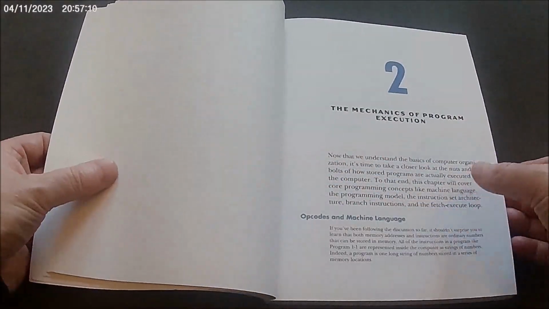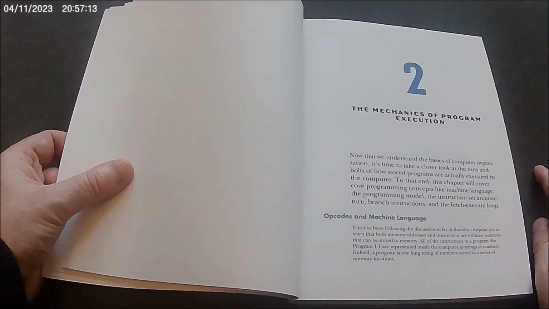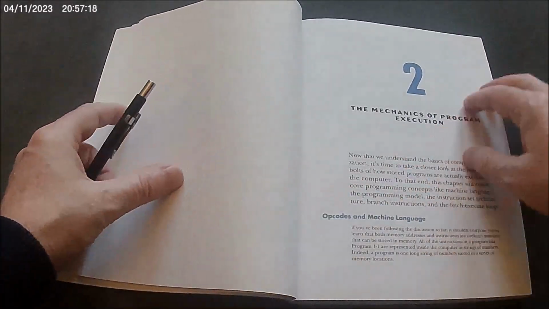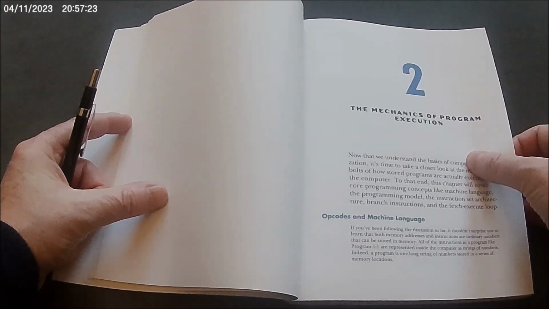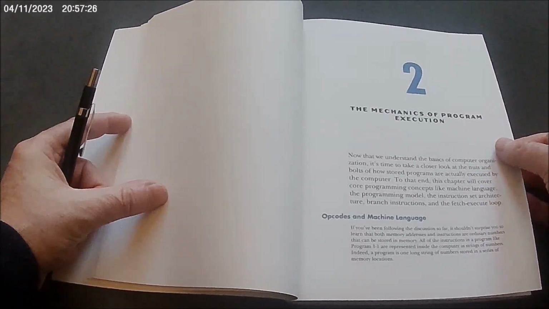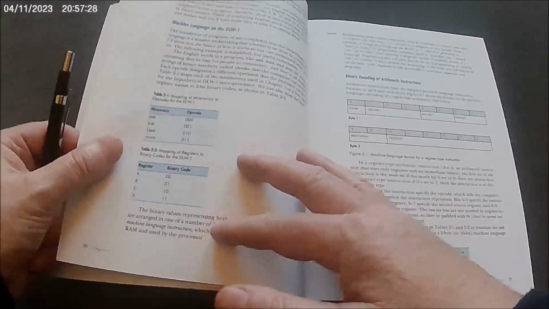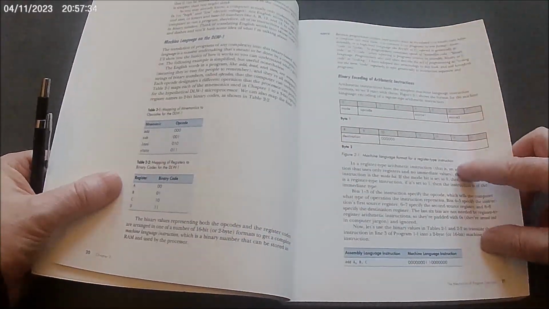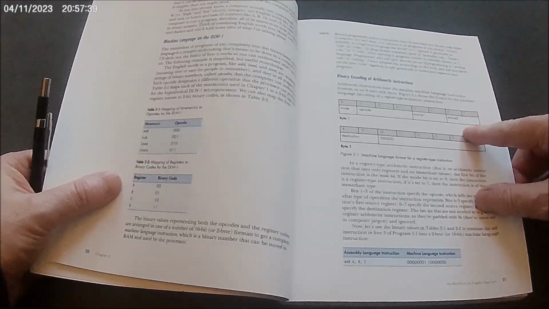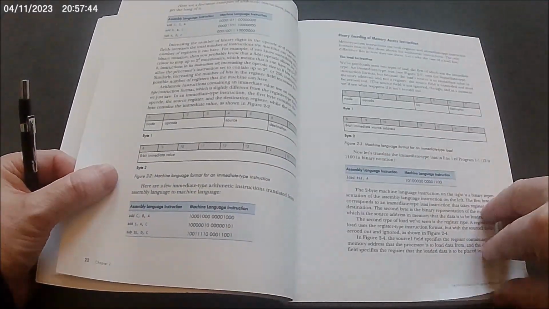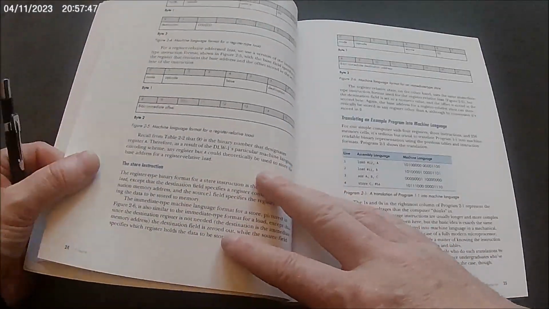And that's the first chapter. So it's a nice introduction to the basic ideas of what a CPU is and how it works. Now it then comes on and looks at how a program actually gets executed, and it's looking at the opcode and the machine language. So it splits it into different methods of generating the actual instructions. And you can see here it goes through different types of instructions.